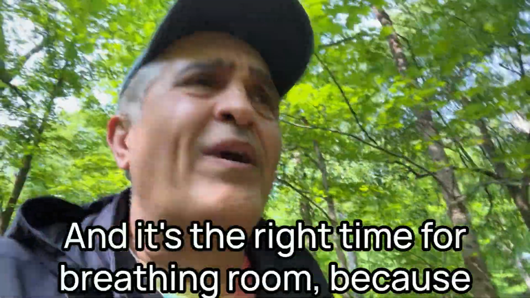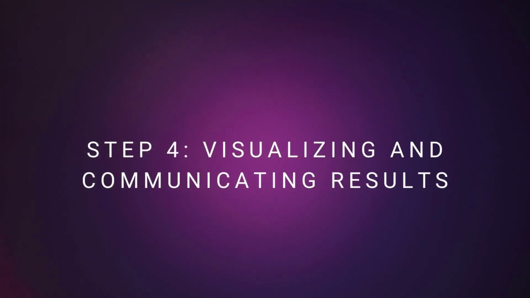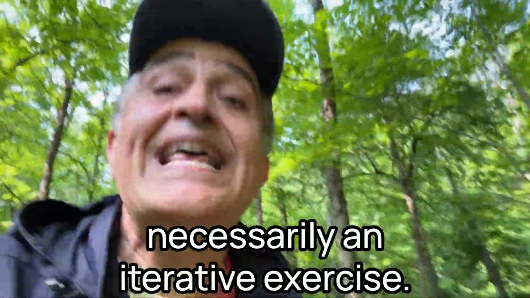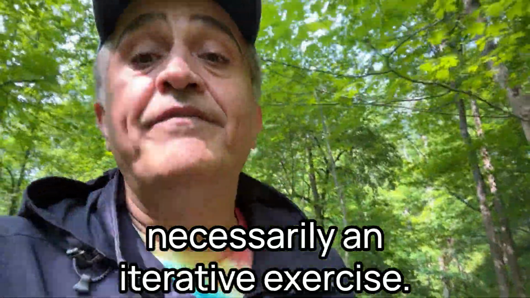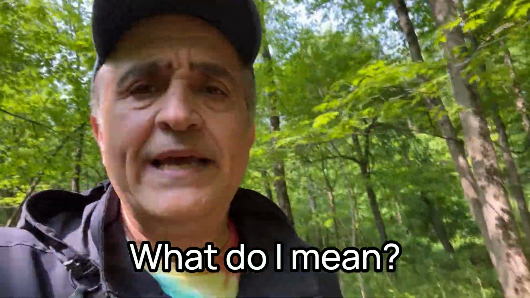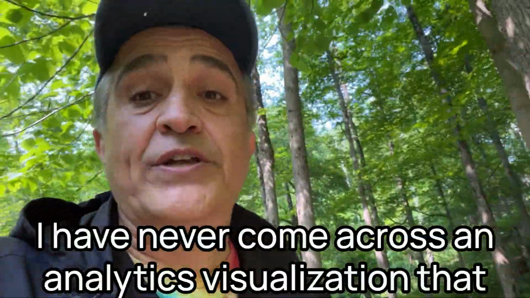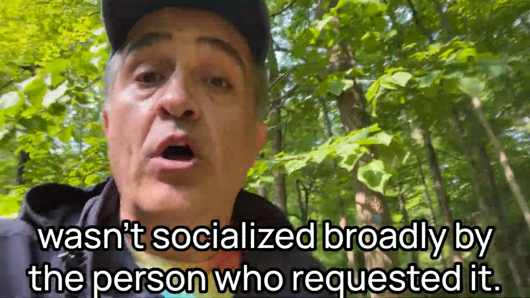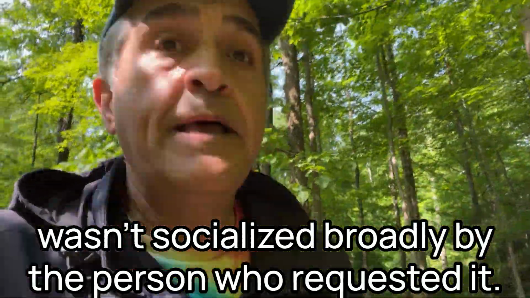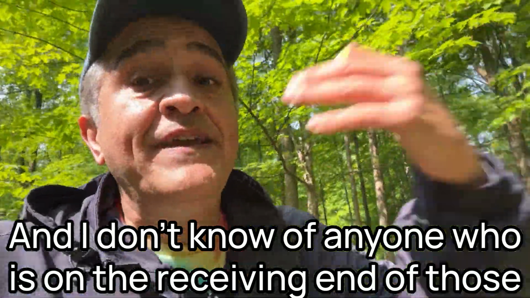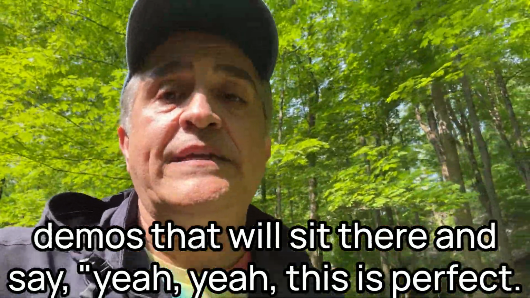And it's the right time for breathing room because step 4, visualizing and communicating results, is necessarily an iterative exercise. What do I mean? I have never come across an analytics visualization that wasn't socialized broadly by the person who requested it. And I don't know of anyone who is on the receiving end of those demos that will sit there and say, yeah, this is perfect.